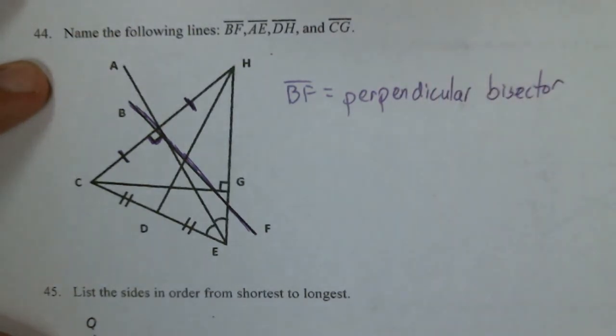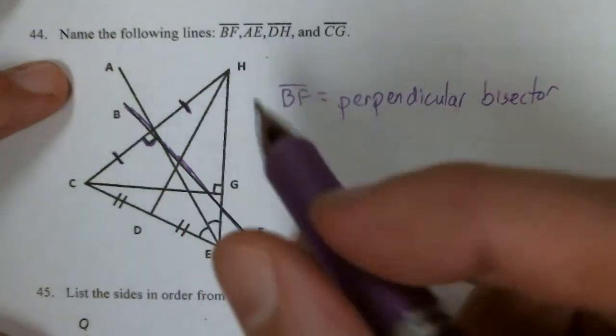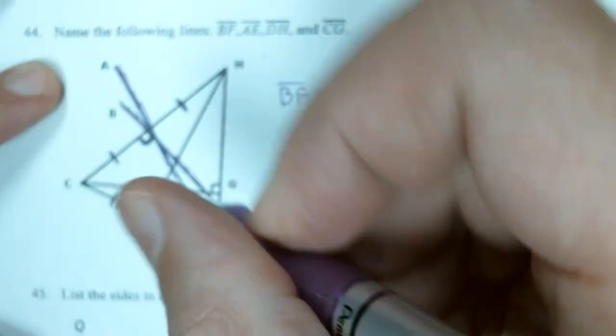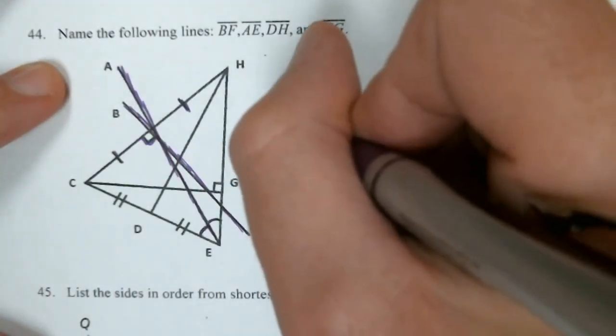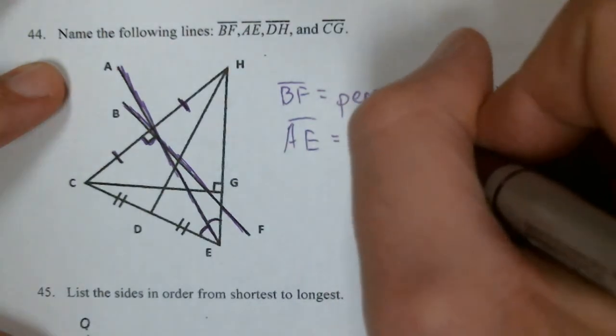Okay, perpendicular, box and ticks. AE, this guy here. I don't have boxes or ticks. All I have are arcs. Okay, so I know that's easy. That's the angle bisector because I'm splitting that angle in half.